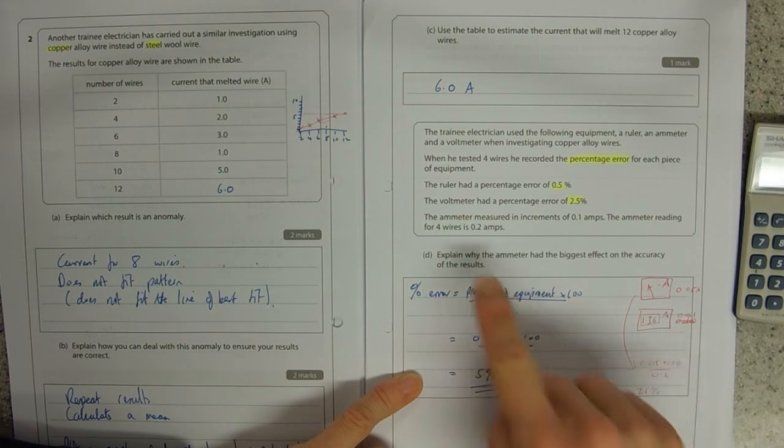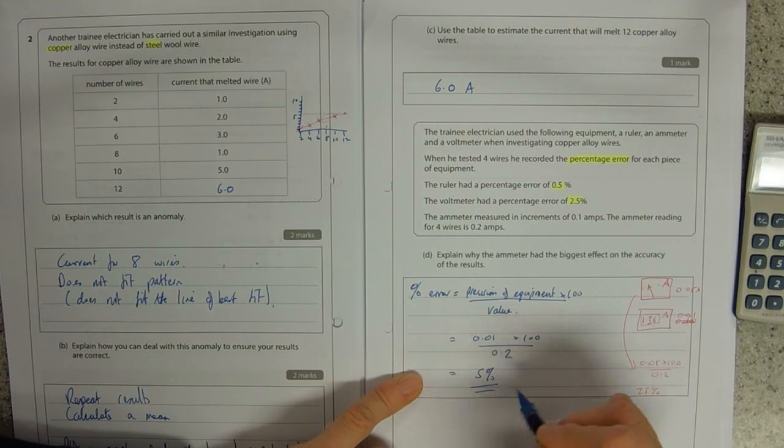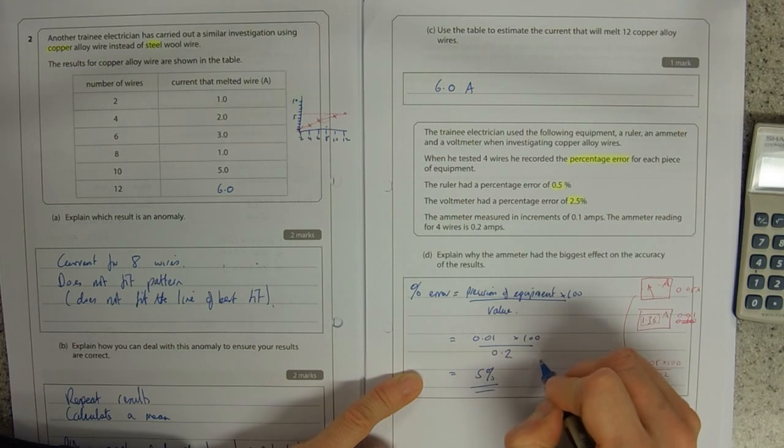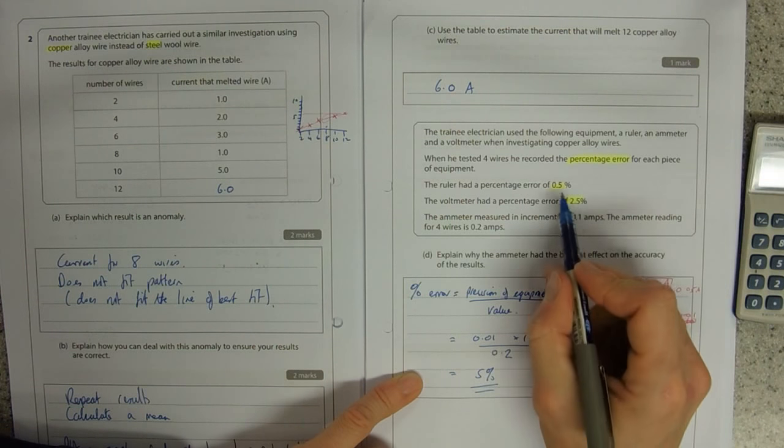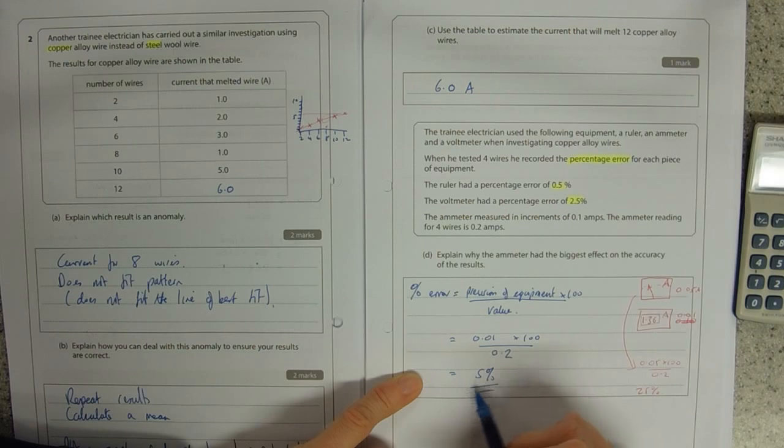So the biggest percentage error is the one that is the least accurate. So this is the measurement. 0.5, 2.5 against this bigger one, 5%.